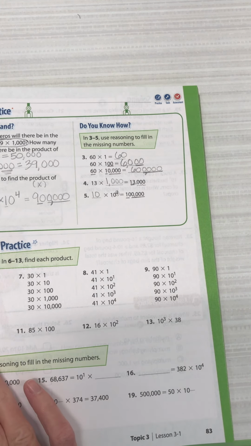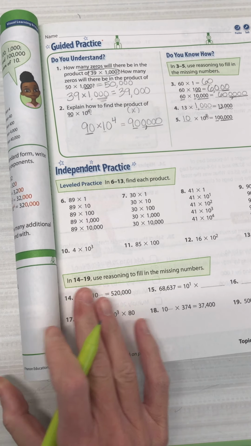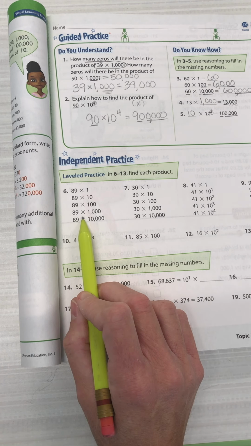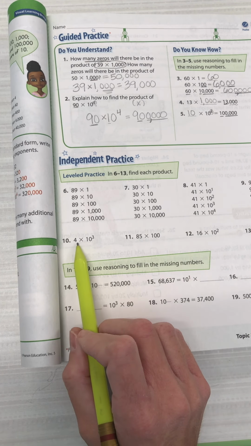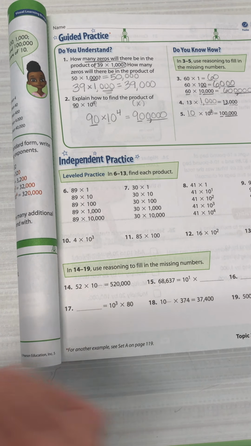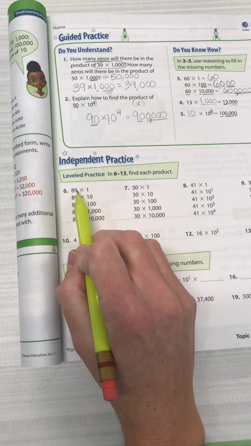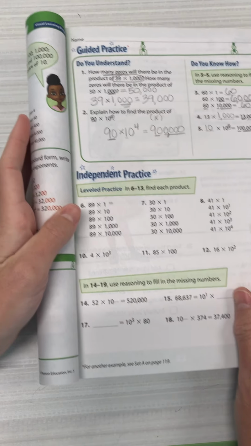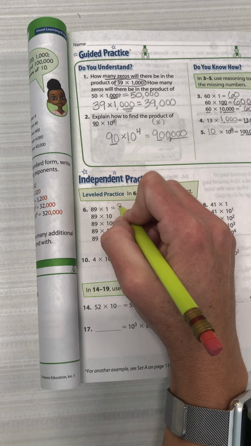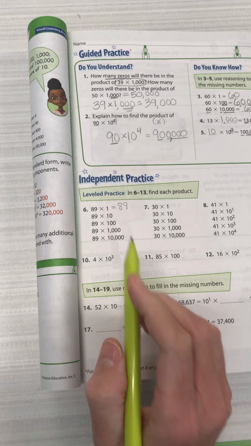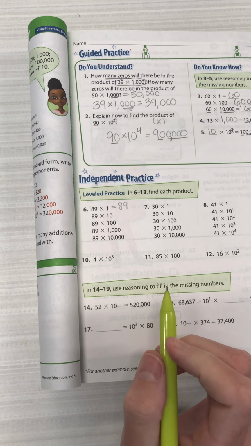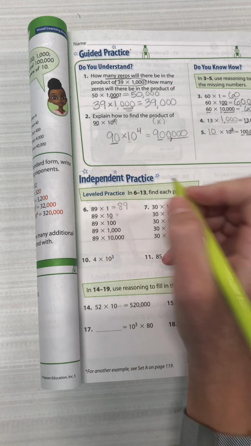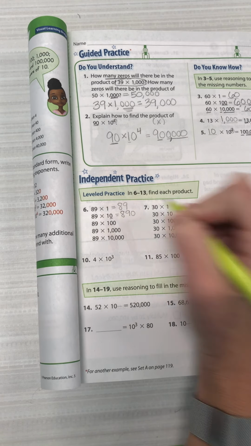All right, let's practice one more. Let's do number 6, and we already did number 13 on the board. Number 6: 89 times 1. It says find each product. Hopefully you would know that 89 times 1, or anything times 1, would be 89. Well, now we've got some patterns because we're going to multiply by powers of 10. 89 times 10, we would tack on 1 more 0 and get 890.